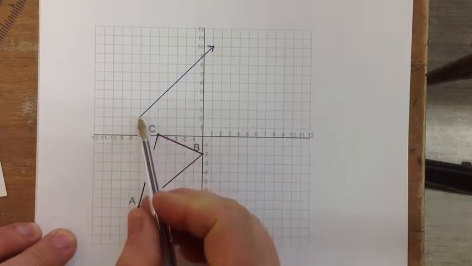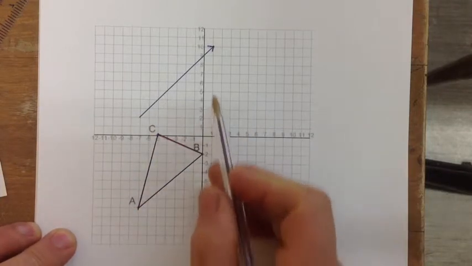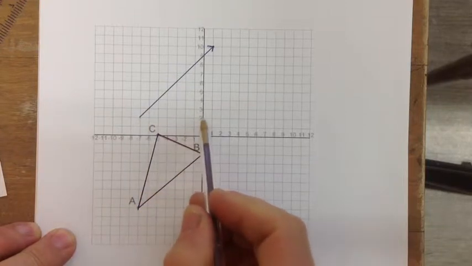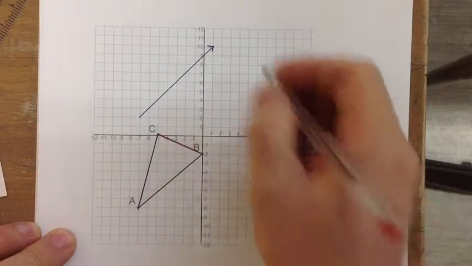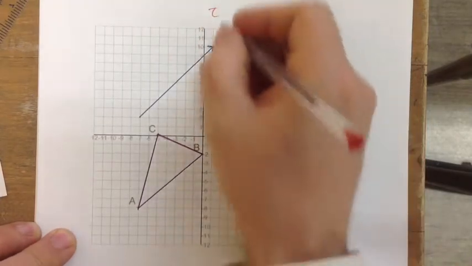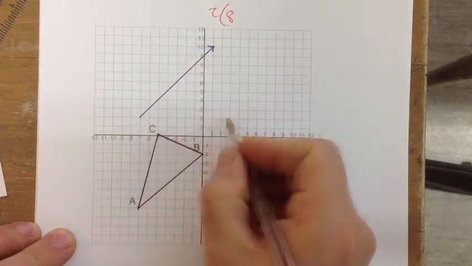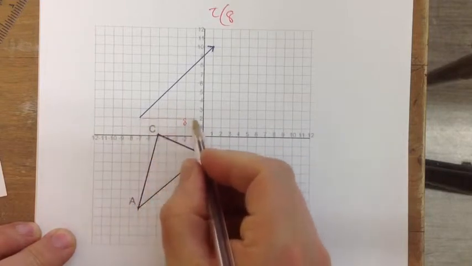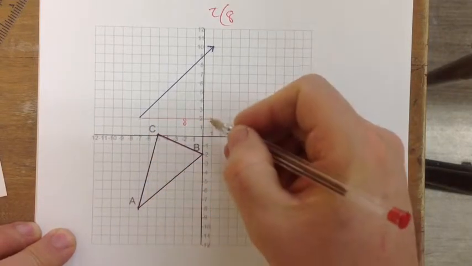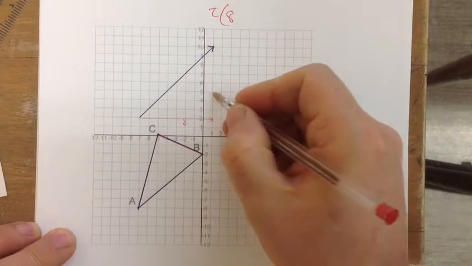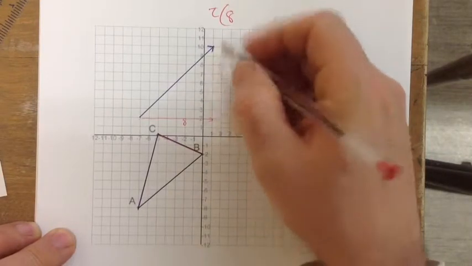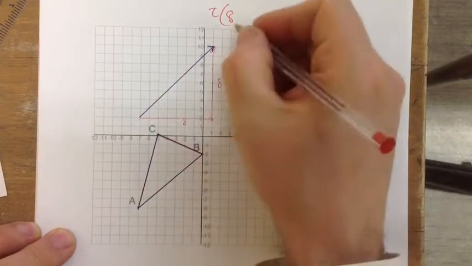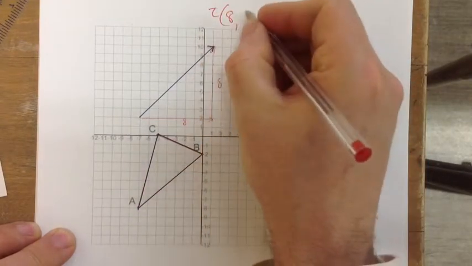Now we're going to break that into its X direction and its Y direction. The arrow goes 1, 2, 3, 4, 5, 6, 7, 8 steps. If we're writing that as a translation, we're going 8 steps in the positive X direction. So 8 steps like this. And then we're going 8 steps up: 1, 2, 3, 4, 5, 6, 7, 8. So over 8, up 8. The translation would be over 8, up 8.